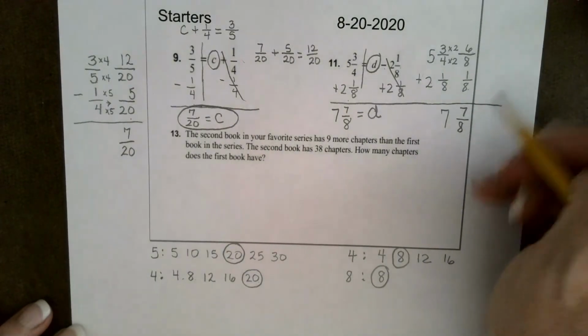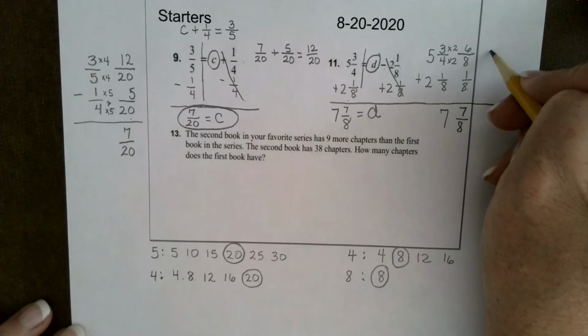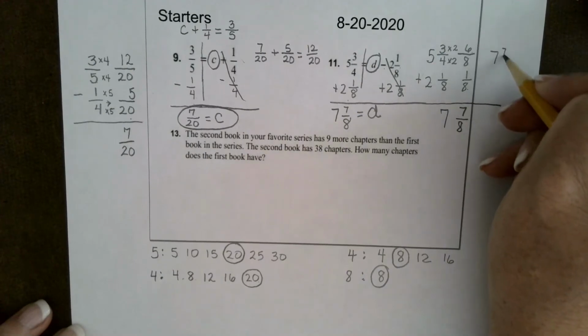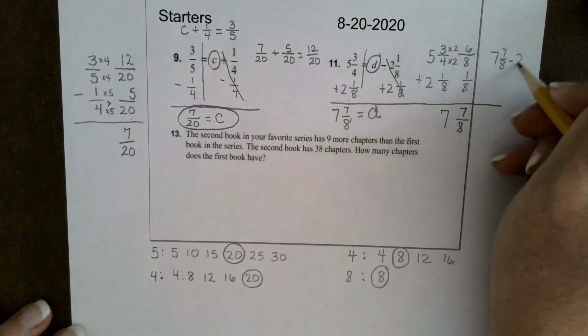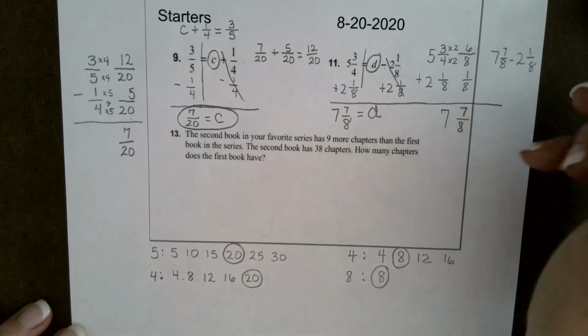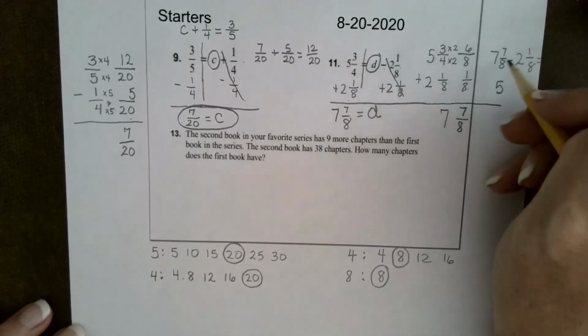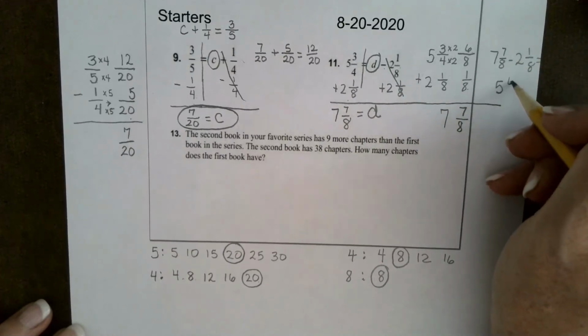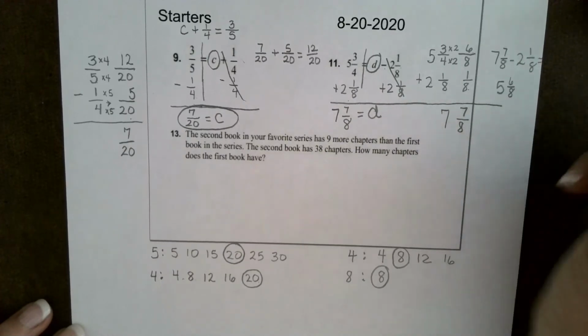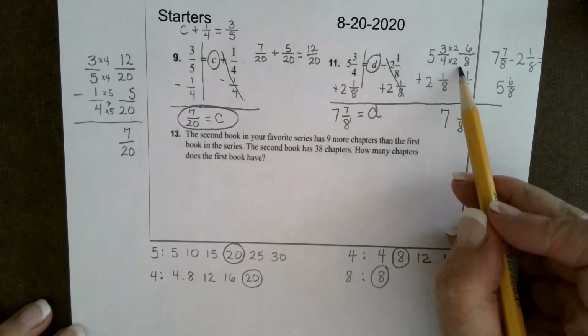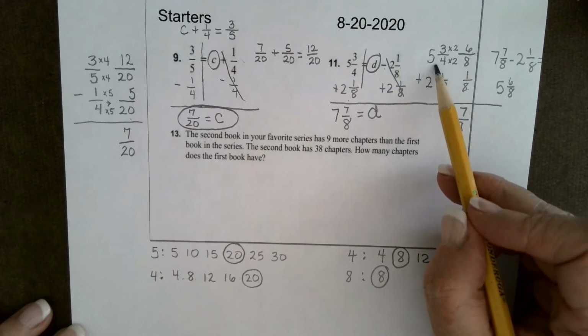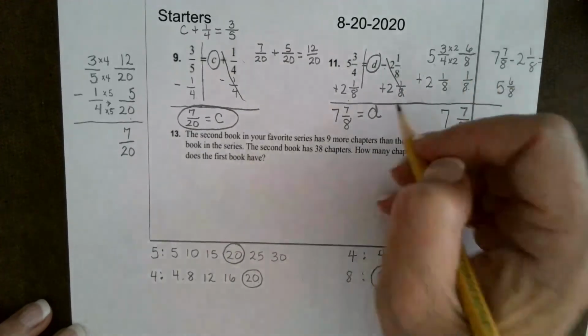And then 7 and 7/8 minus 2 and 1/8 is going to equal 7 minus 2 is 5. 7/8 minus 1/8 is 6/8. And we said that that 6/8 was the same as 3/4, so 5 3/4. So this is the correct answer.